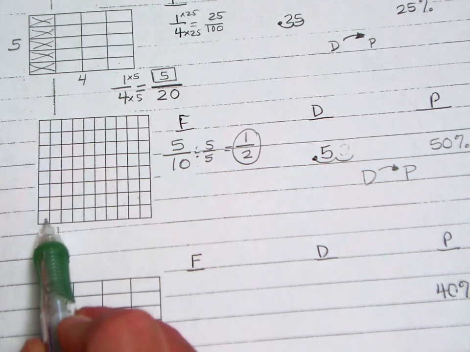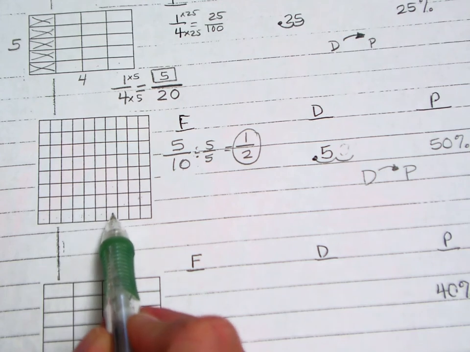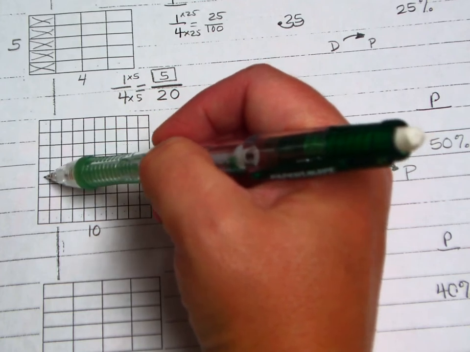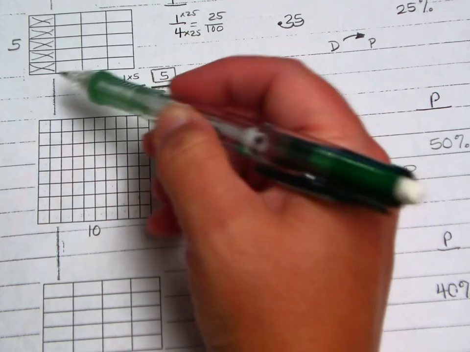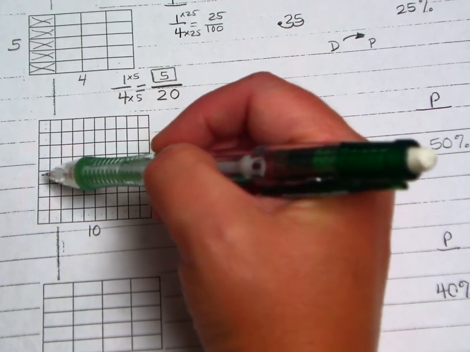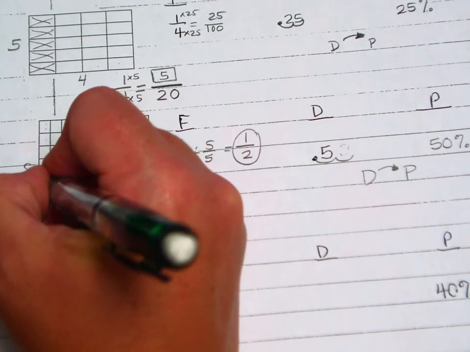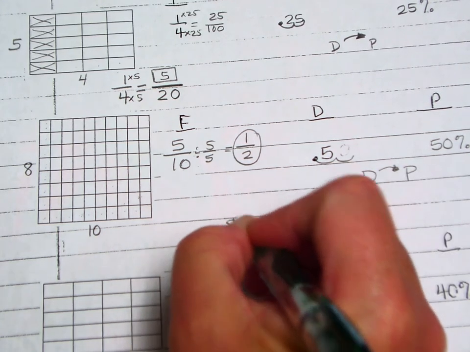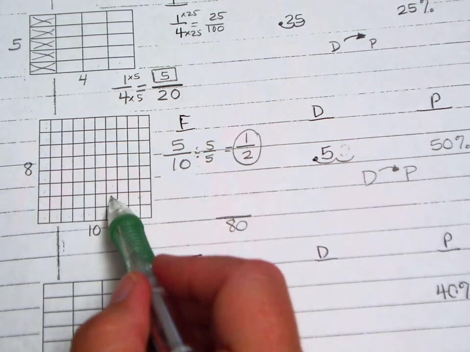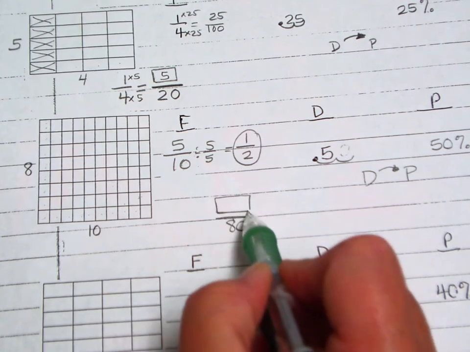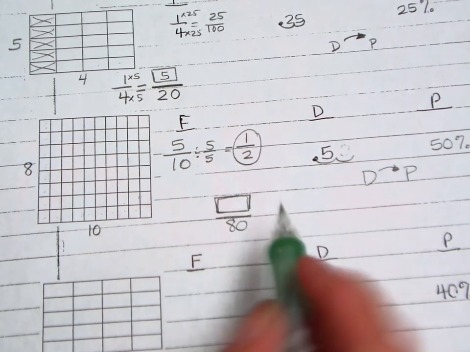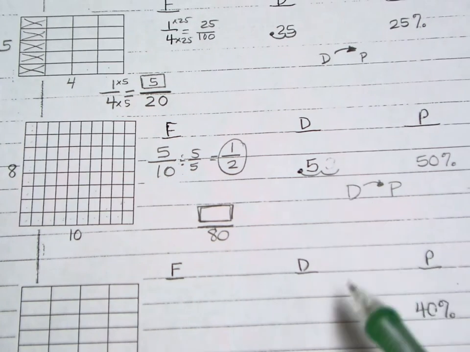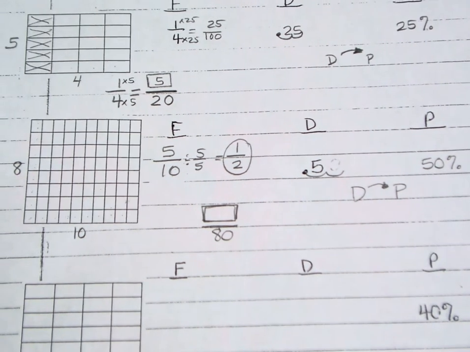So if we count 1, 2, 3, 4, 5, 6, 7, 8, 9, 10 on the bottom. 1, 2, 3, 4, 5, 6, 7, 8. Let's count them again. 1, 2, 3, 4, 5, 6, 7, 8 on the side. So there are a total of 80 squares in this picture. So now I need to come up with how many of those squares need to be colored to represent 1/2 or 5/10 or 50% of that square.